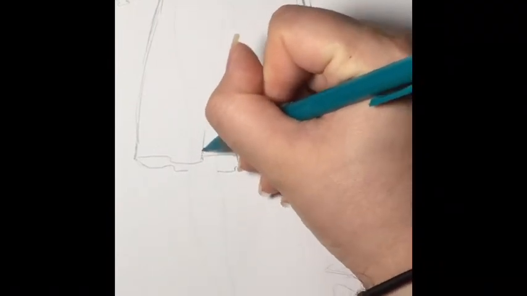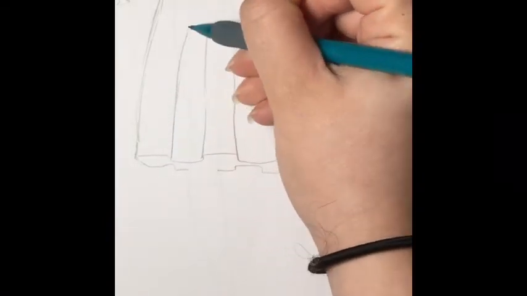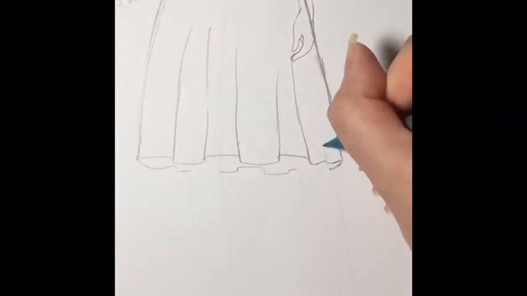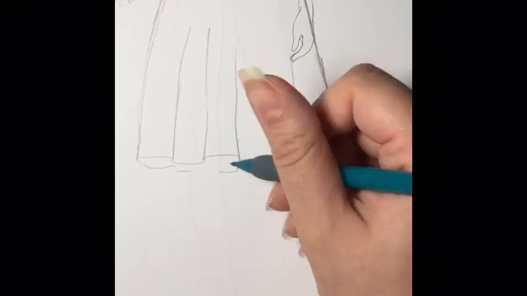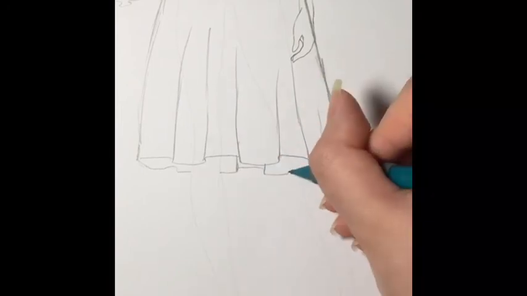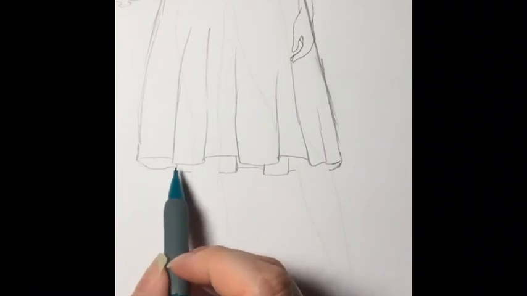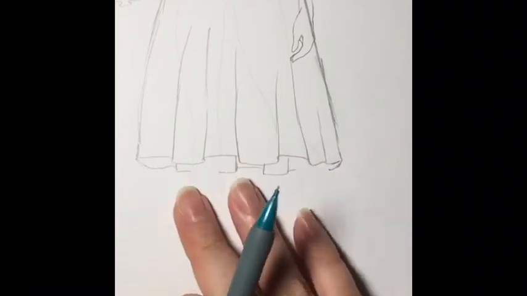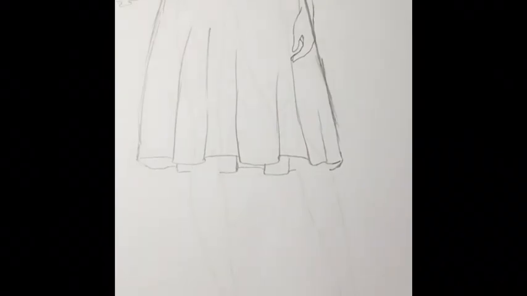They don't have to go all the way up to the waistline, that's your decision. Next, I'm going to make my lines on the bottom. And notice how I'm not going past my top layer because she's wearing it. It's all around her legs.